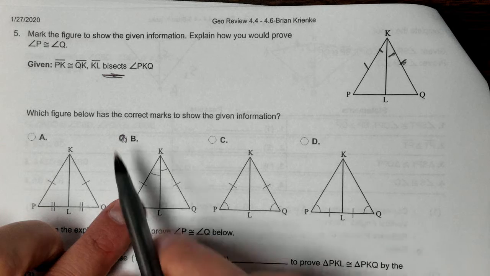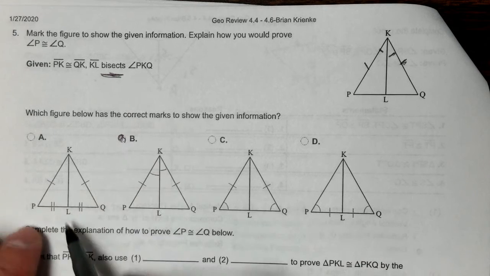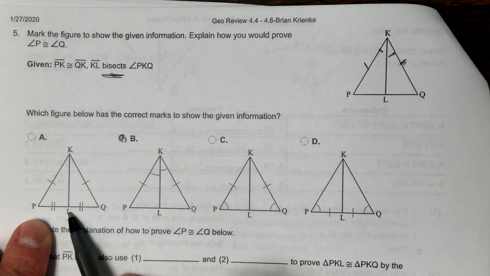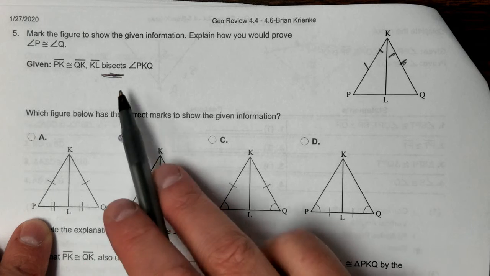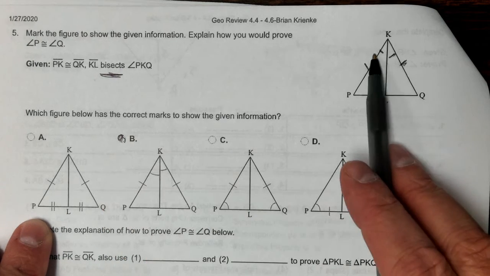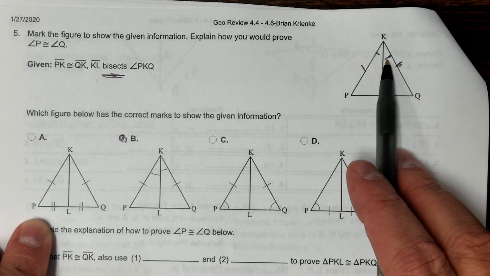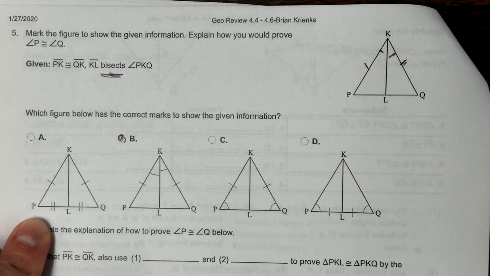On a different one, it'll say perpendicular bisector, so it's going to look like this with a right angle. But yours for number 5 says bisect, so that means this is equal. Any questions?